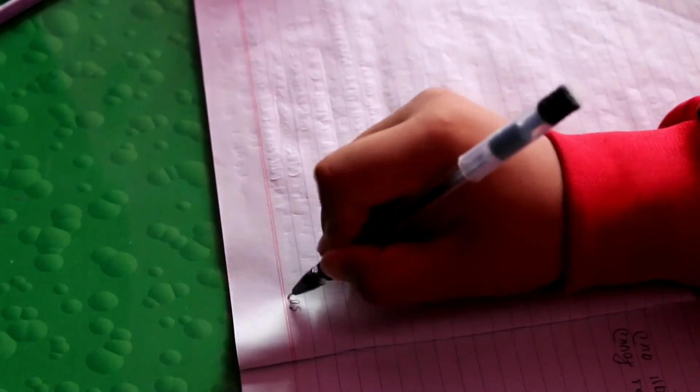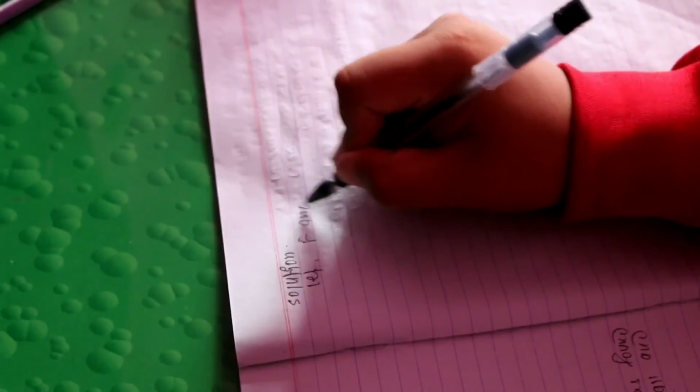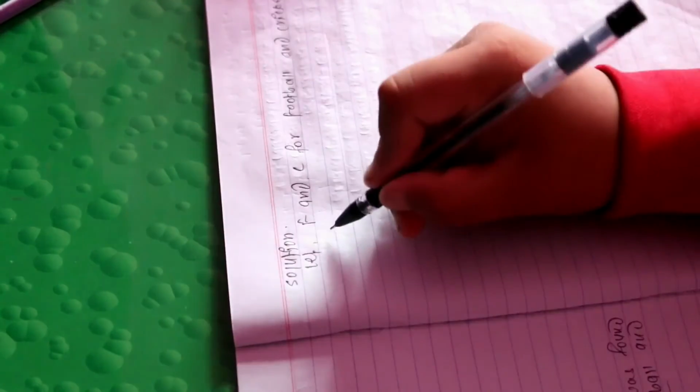Solution. Let F and C stand for football and cricket respectively.